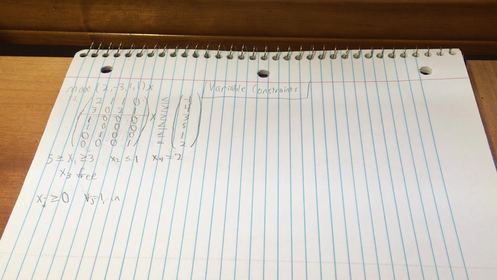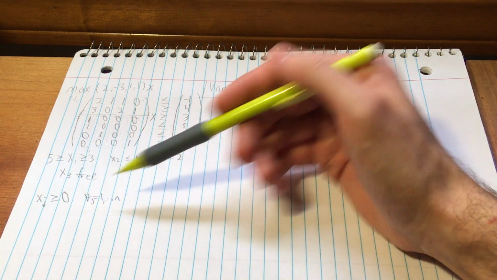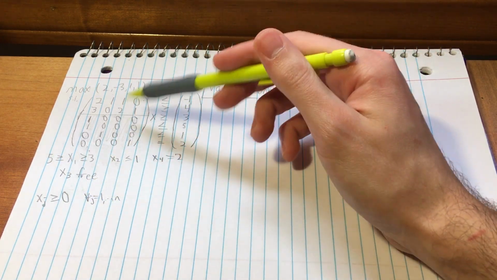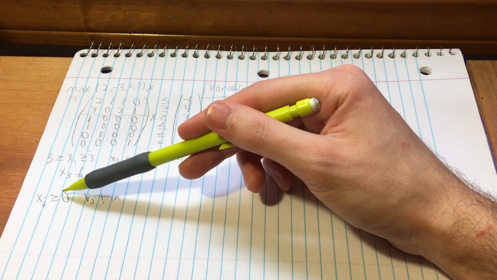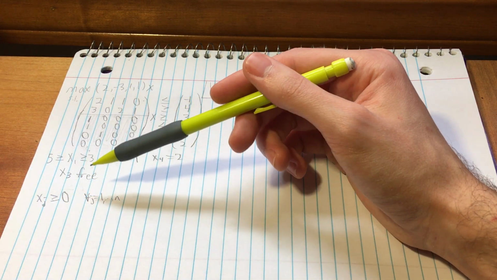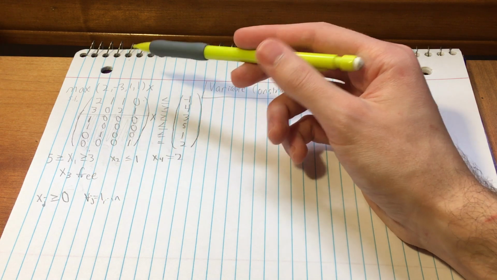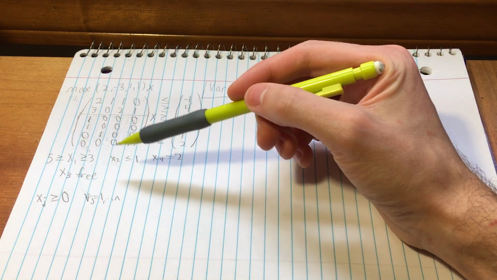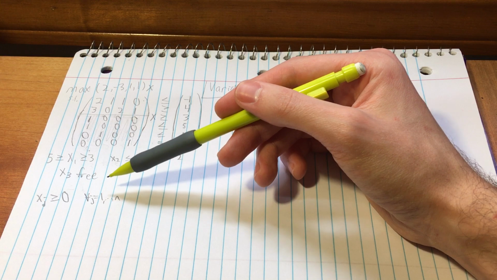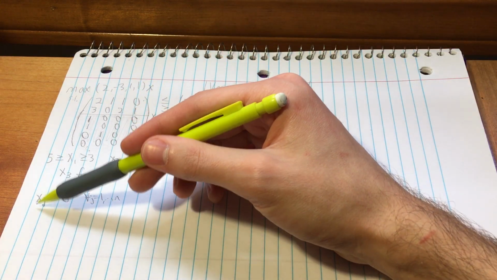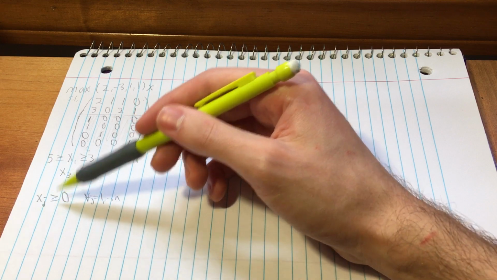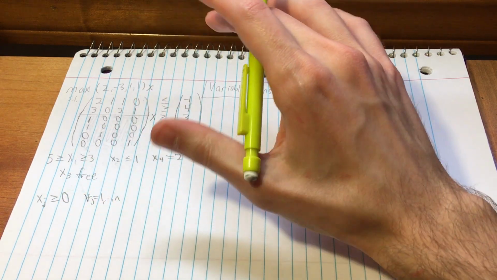It isn't really clear that this would have to be true at all. Certainly in the way we formulated the linear program here, it's not true that each xj has the constraint greater than or equal to 0. But we can rewrite this linear program, and in fact any linear program, so that we can always achieve this, so that every variable has the greater than or equal to 0 constraint, and that's it.